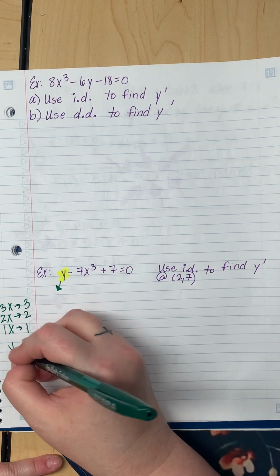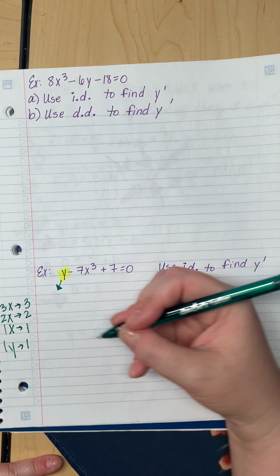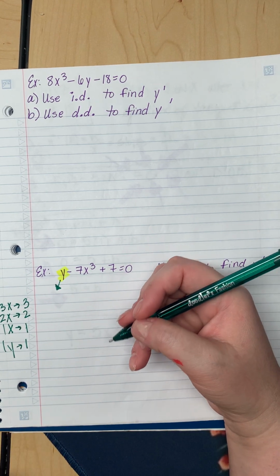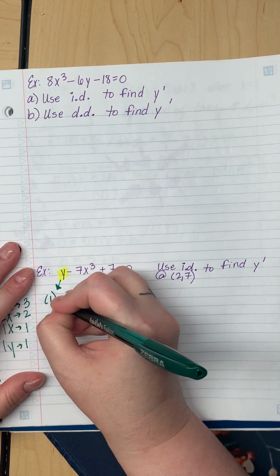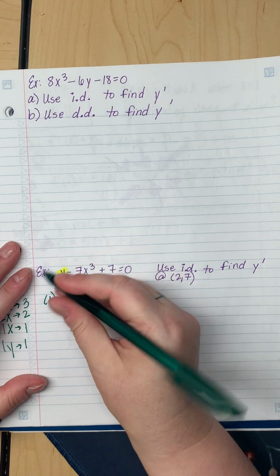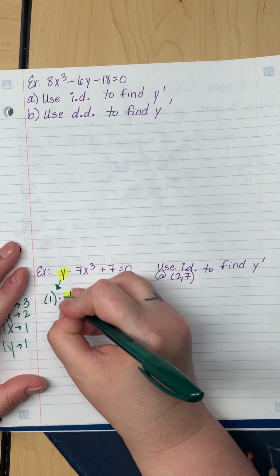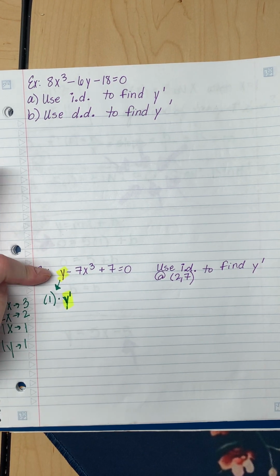So that means y is also 1, because it has a 1 on it. 1y. Okay, so the derivative of y is just 1. But then I have to multiply by y prime to show that that 1 came from the letter y.